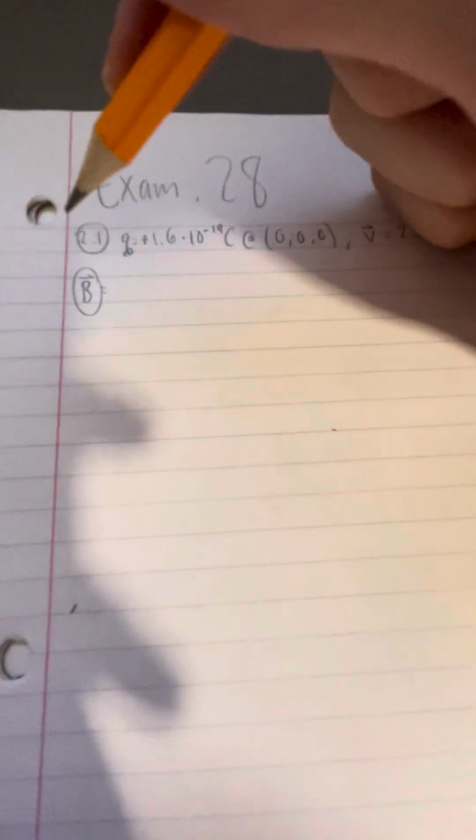So let's use the equation here. We have the magnetic field, which is what we're looking for. It's equal to mu naught over 4 pi, multiplied by the charge Q times velocity, cross product with the position, all over r cubed.